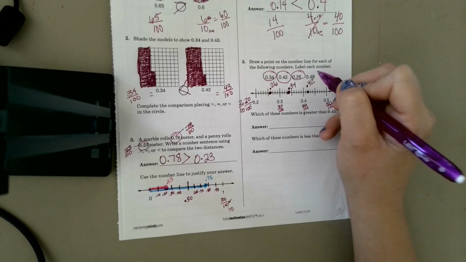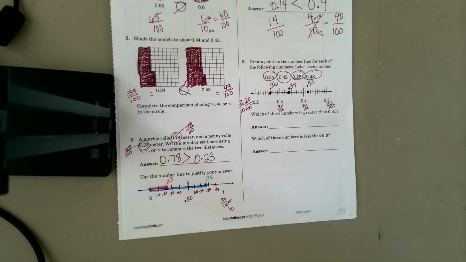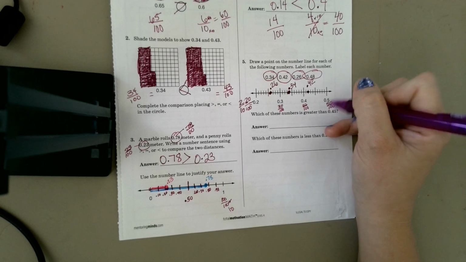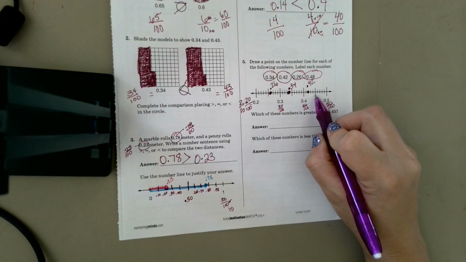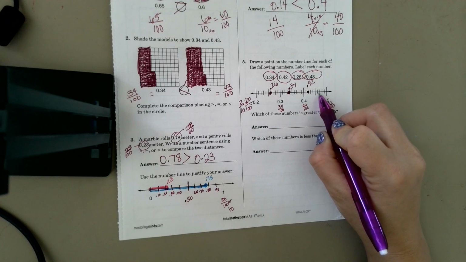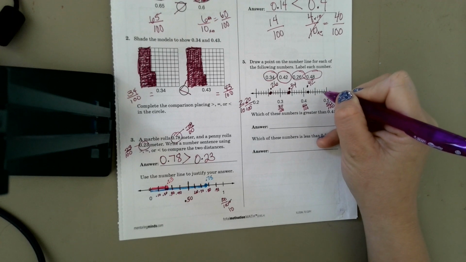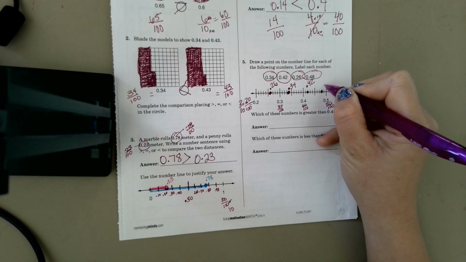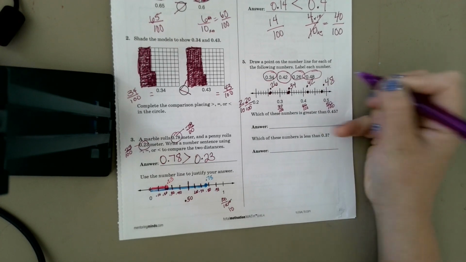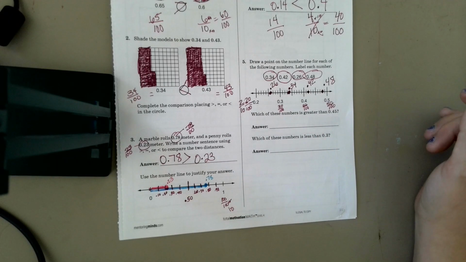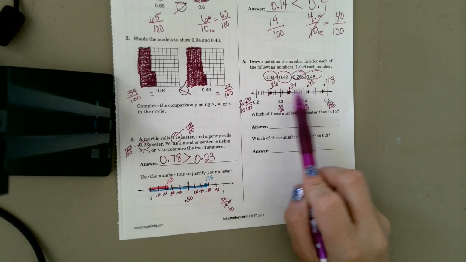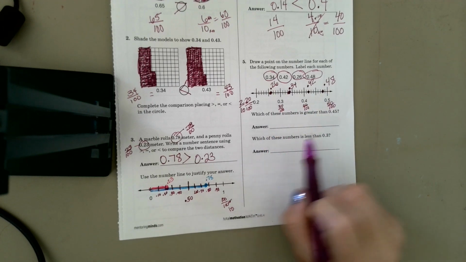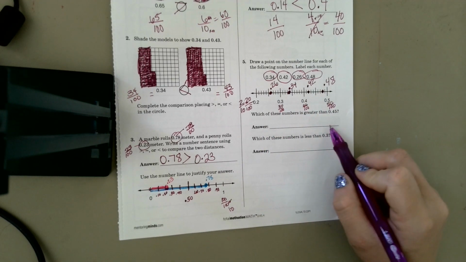Okay, and again, 48 hundredths is the largest of these numbers, and it's going to be really close to the 50 hundredths. Okay, so let's start with the 45 hundredths, 46 hundredths, 47 hundredths, 48 hundredths is going to be right there. Okay, and the good thing about this number line is that it clearly shows which is the smallest and which is the largest. Okay, which of these numbers is greater than 45 hundredths?